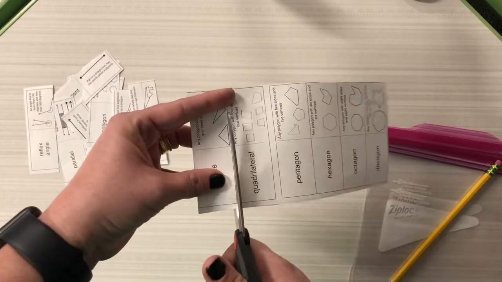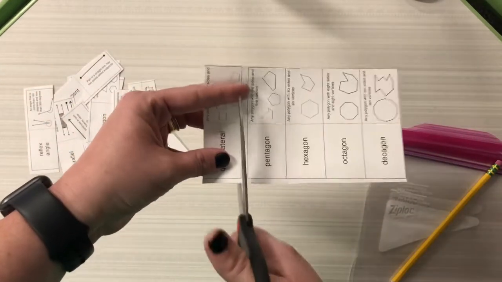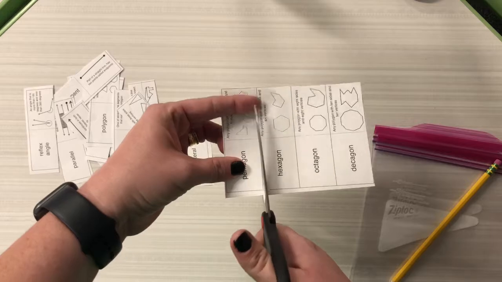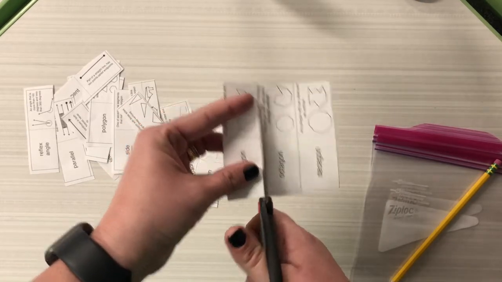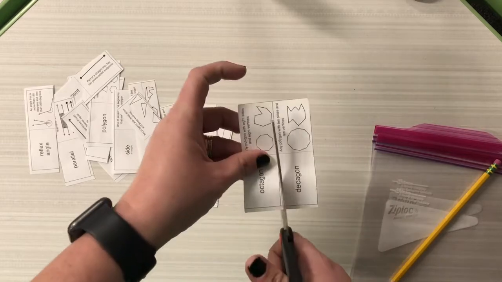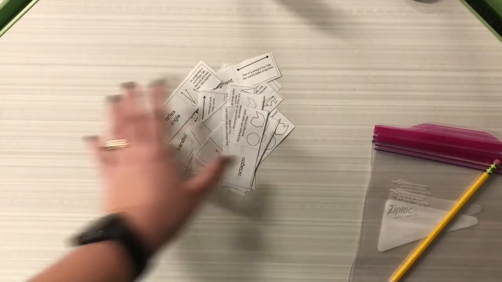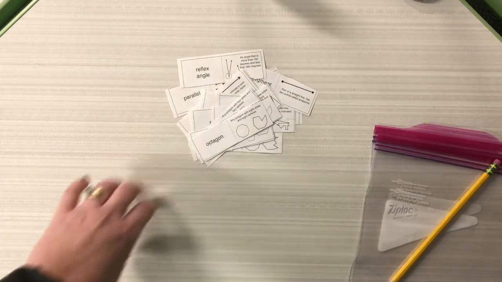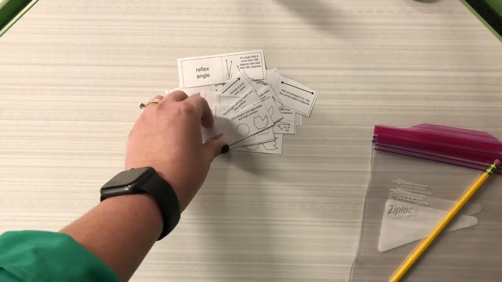This will make the construction of the vocabulary cards a little bit easier to do. Once you have all of your cards, you should have 16 words that have definitions in your first section that we're going to be working on.